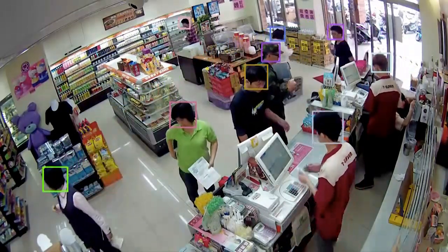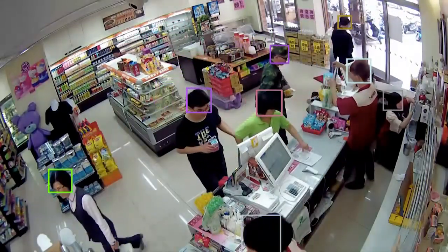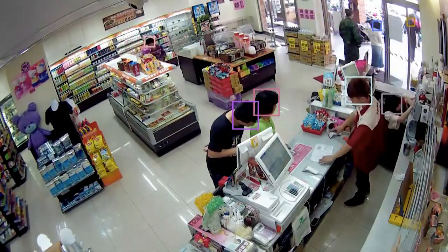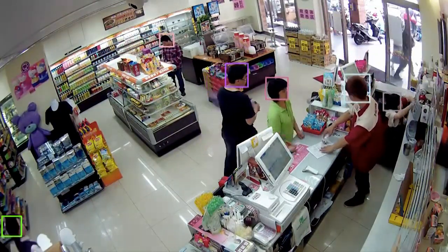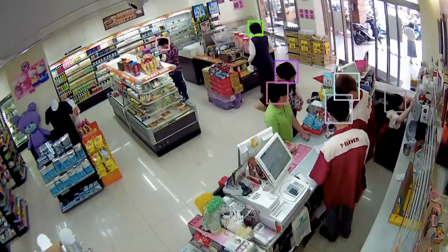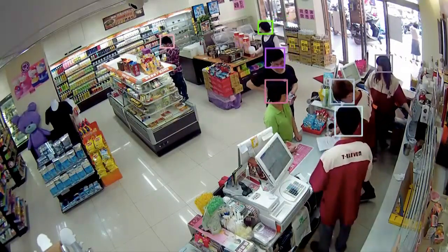And I want you to focus in particular on the woman on the bottom left with the bright green box. She's going to go out of the frame, and in a couple seconds, she'll come back into the frame, and our algorithm will have no problem picking her back up. Now, this is something that traditional computer vision methods might have some trouble with, and I highlight it because it shows the power of the technique that we're using, which is deep learning.